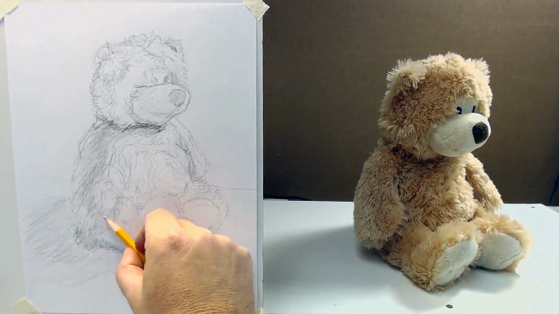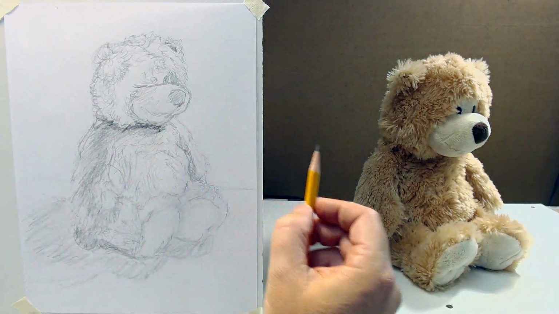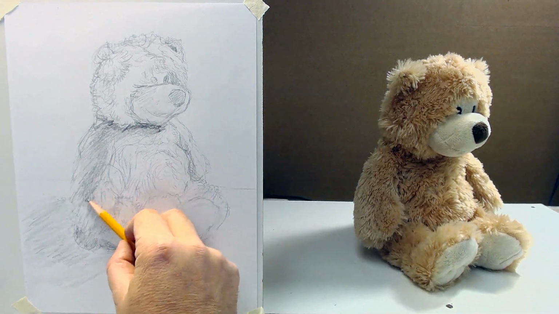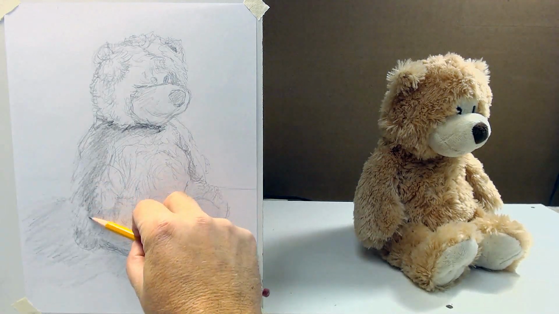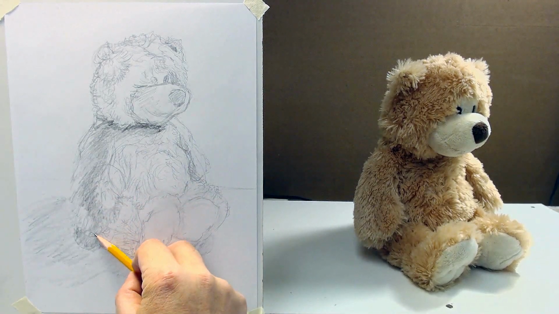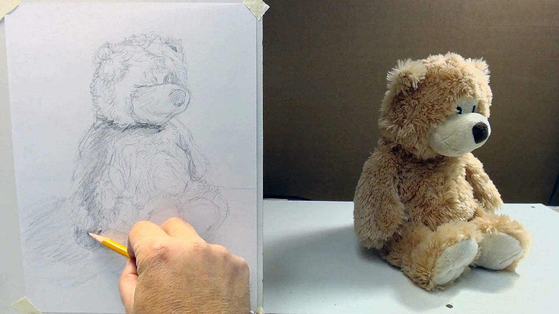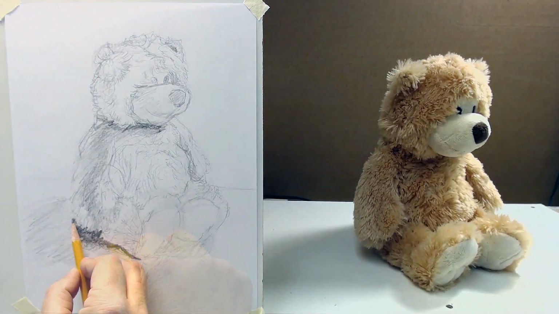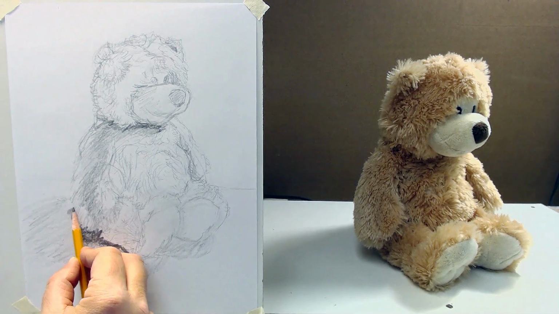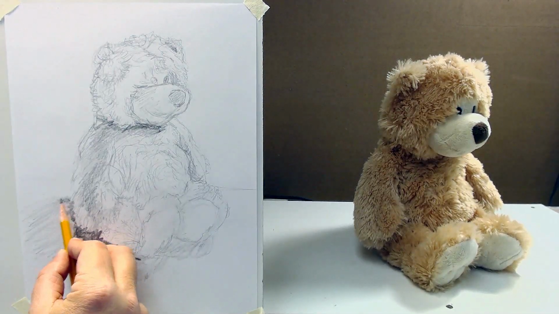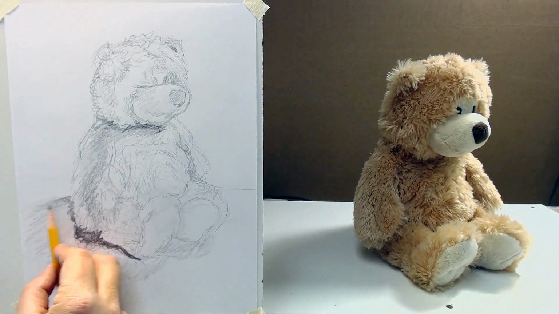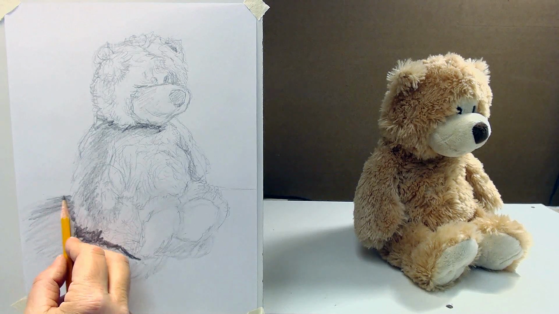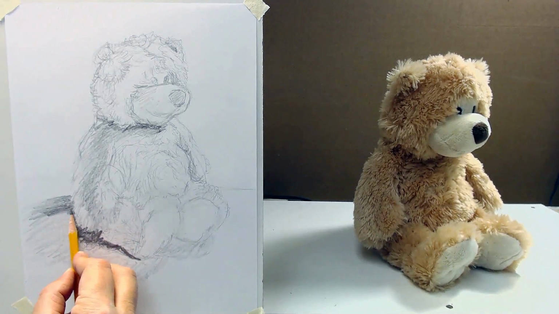So I'm just looking for where I see that light. I see a little bit of light up here, more so than right here. So I'm gonna look for those little subtle things. I think there's definitely darker value underneath here. Just remember, like on that bottle that we did a couple of drawings ago, I defined that edge by the difference in values, not by a harsh line. So same thing here.